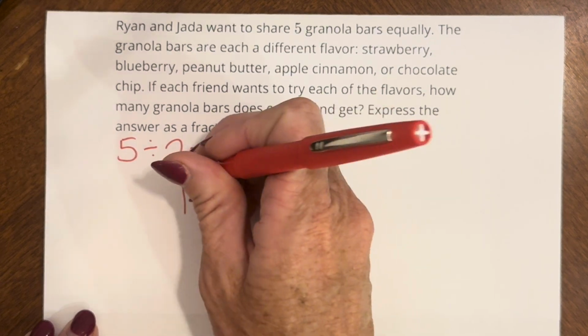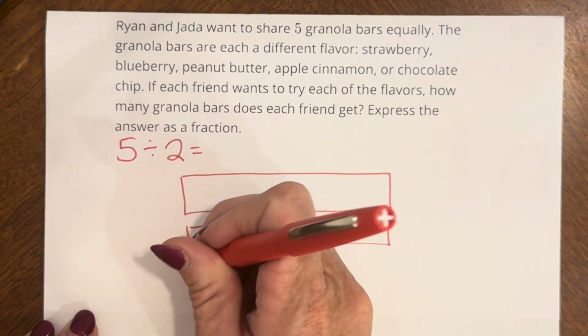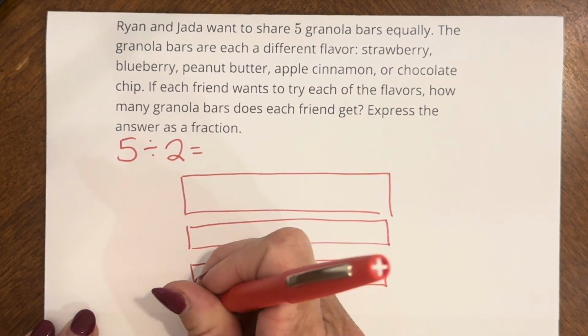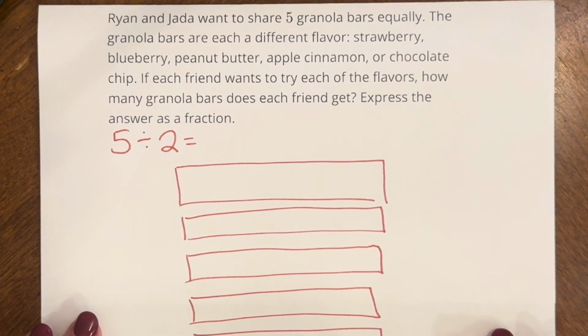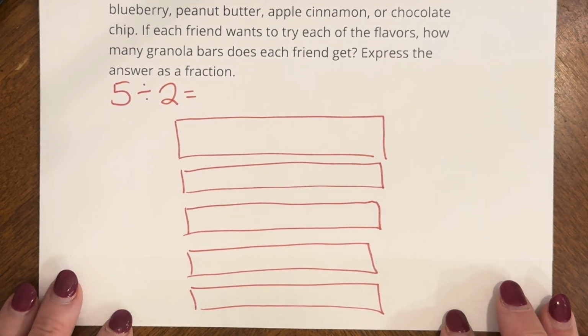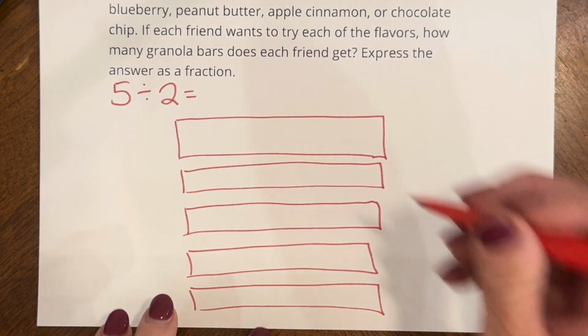So we have 1, 2, 3, 4, 5 granola bars. I'm gonna move that up so you can see that. So we have 5 granola bars, and we have 2 kids who are gonna share them, Ryan and Jada, but they wanna taste each granola bar.